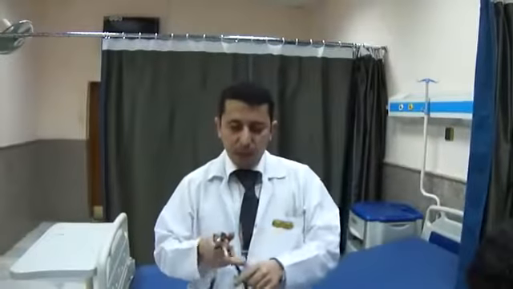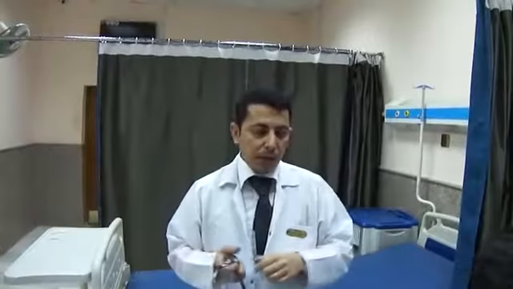This is point 2. Point 3, to know the character of the murmur. Is it a blowing murmur, a harsh murmur, a rasping murmur, or a machinery to-and-fro murmur, and so on, from the character of the murmur.